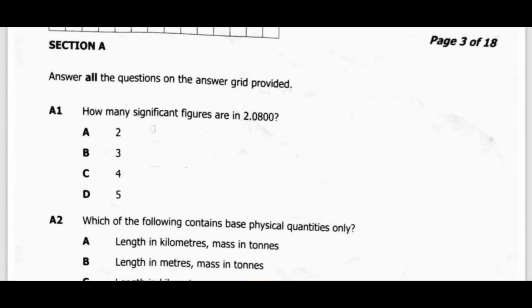A1, how many significant figures are in 2.0800? The significant figures you have to count because there is a point here. So the whole number and the decimal numbers, you have to count them as well. So when you count them, 1, 2, 3, 4, and 5 there. So the answer is 5.